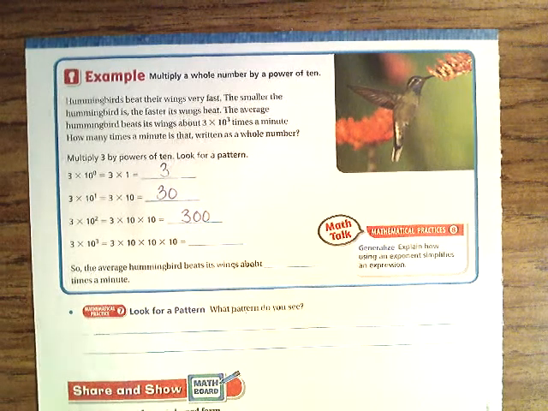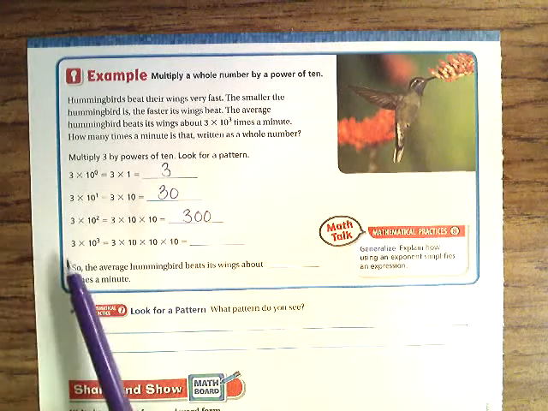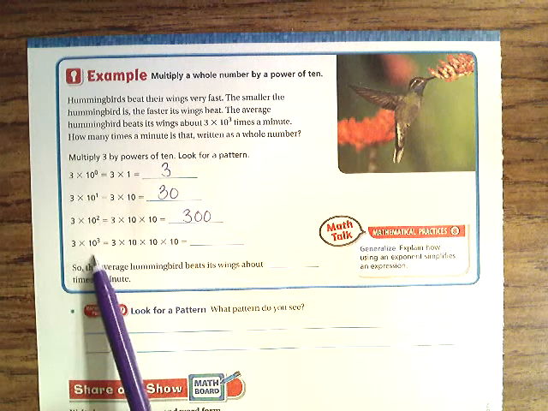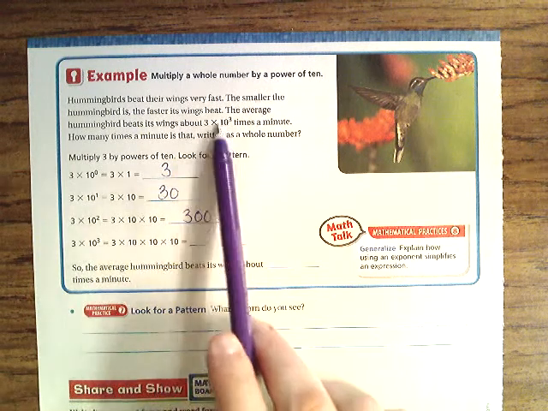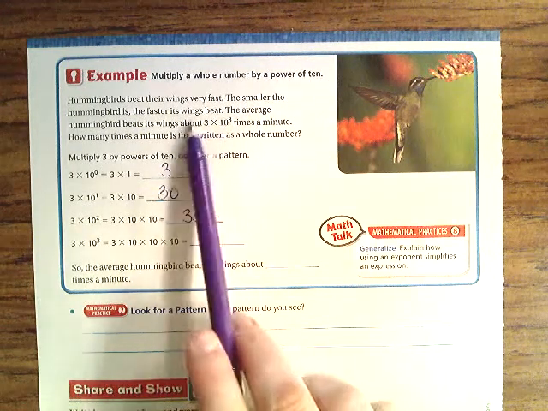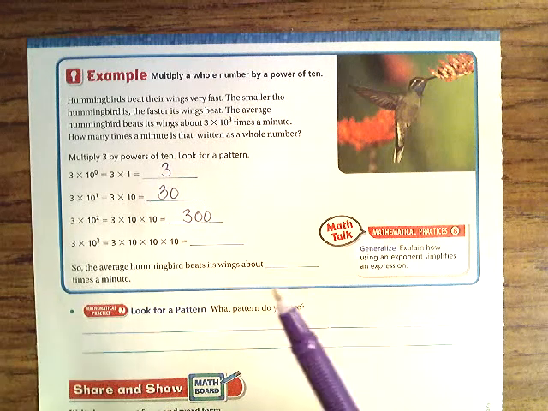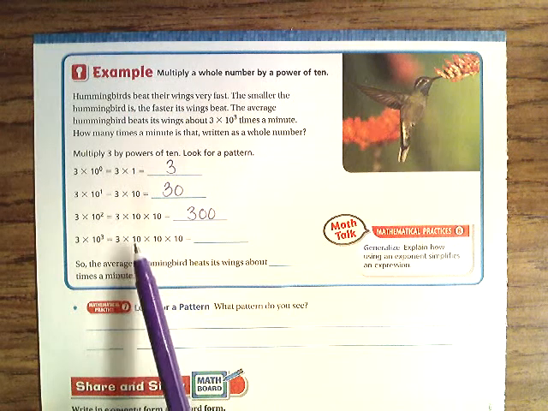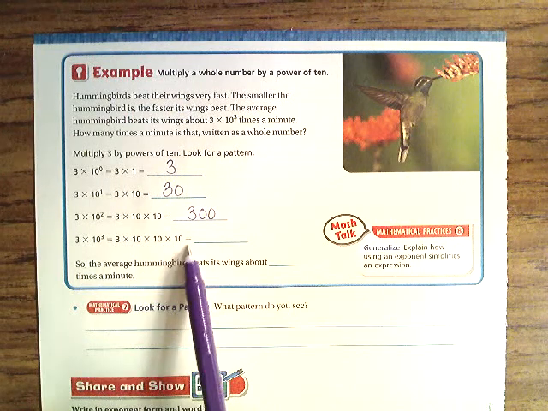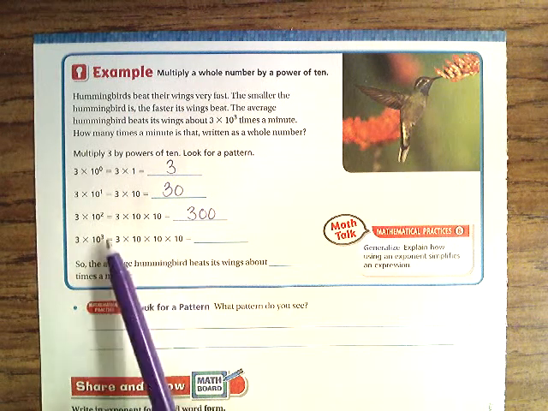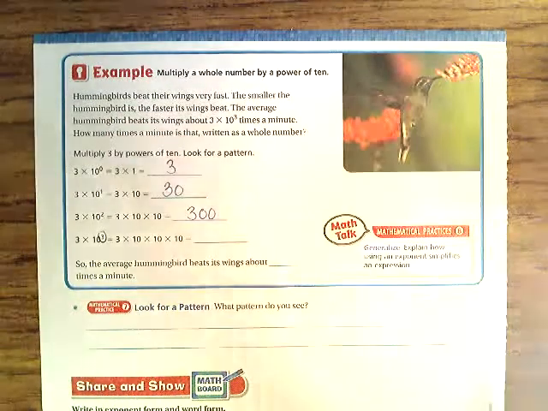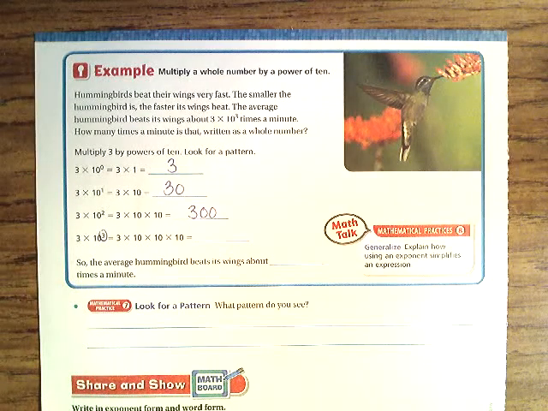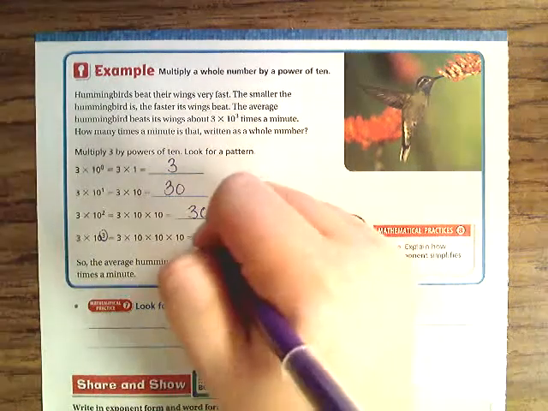Okay? Let's look at the next one. 3 times 10 to the third. Okay? That's our original problem here. We were looking at patterns, but this is what's going to give us our answer. So that's like saying 3 times 10 times 10 times 10. There are 3 10s because of this little tiny 3 right here. That little tiny 3 tells us we have to multiply by 10 3 times, which will give us the answer 3,000.